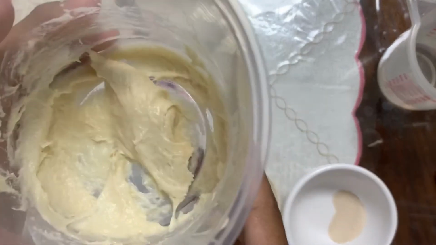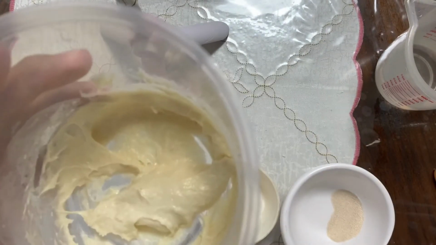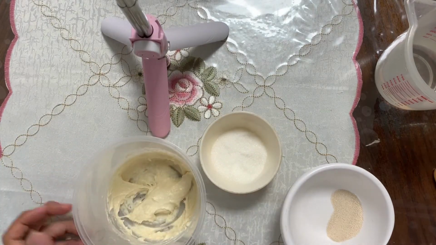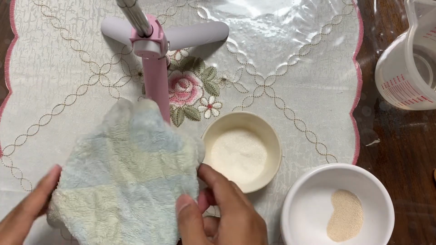After the dough is smooth, we will incubate it at room temperature for 80 minutes and watch the height of the dough every 20 minutes.